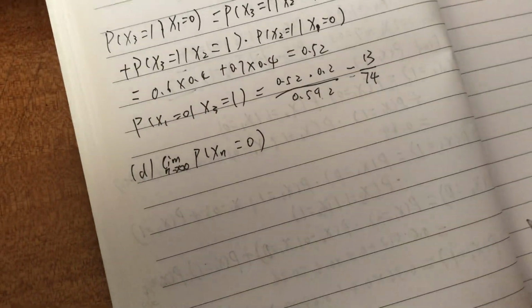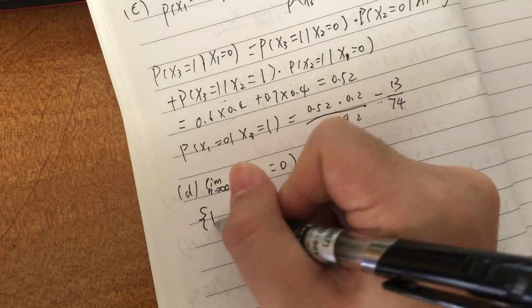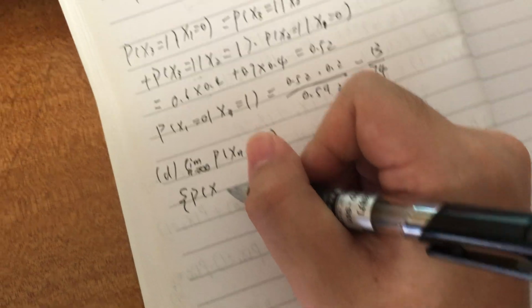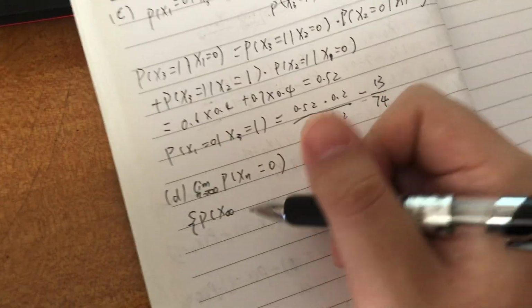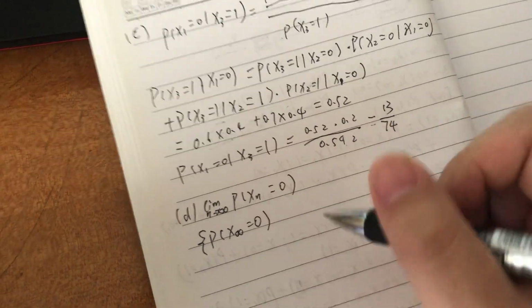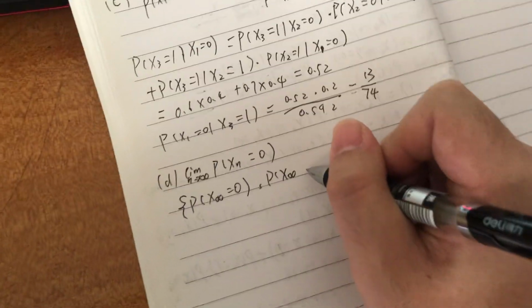Matrix is easier. We know the two probabilities, x infinite equal to 0 and x infinite equal to 1.